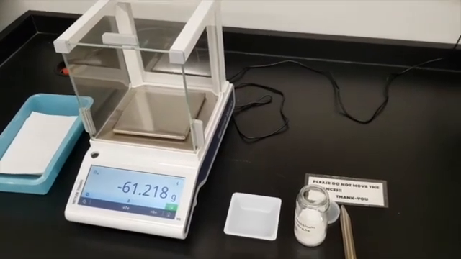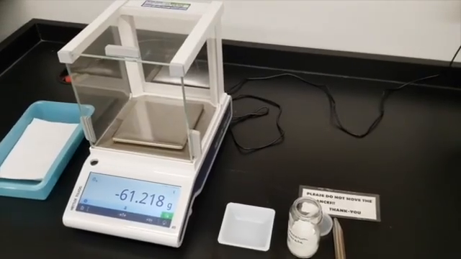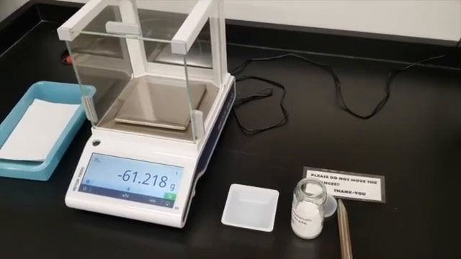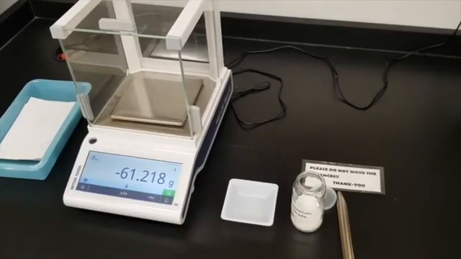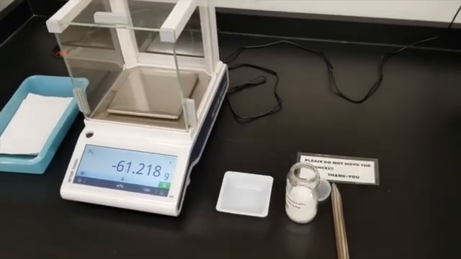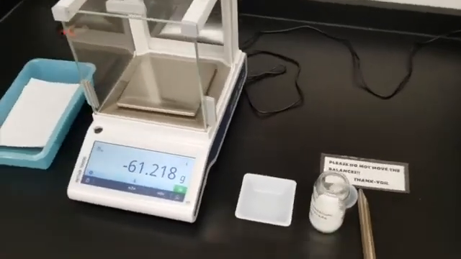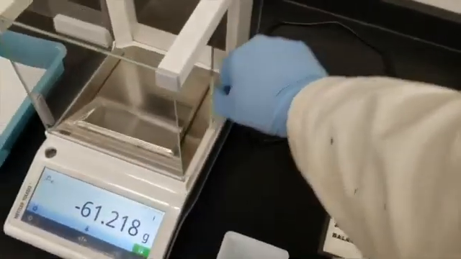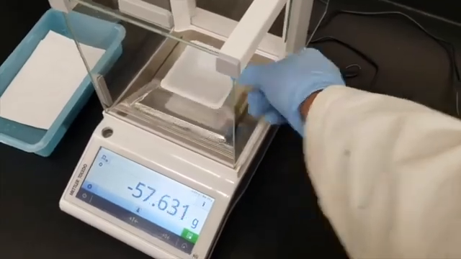Let's start off by getting our mass of potassium nitrate for our trial. Your directions say to get the mass of your container as well as the mass of the container plus potassium nitrate, and then subtract the difference. We're going to simplify things a little bit since we're the only ones using this mass balance. I'm just going to go ahead and tare our container.